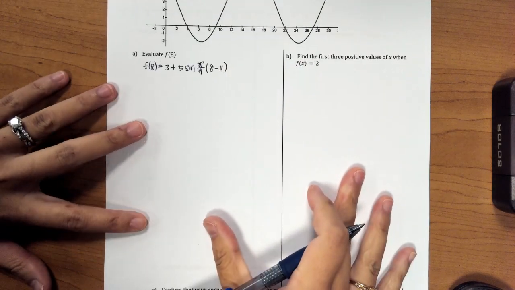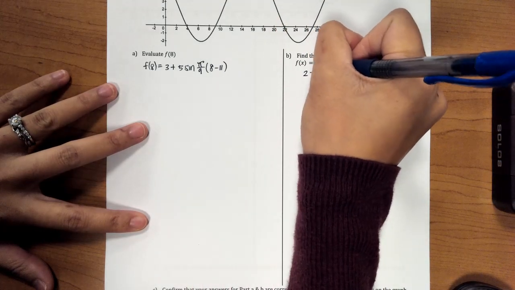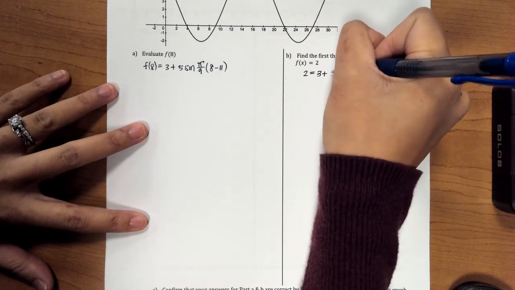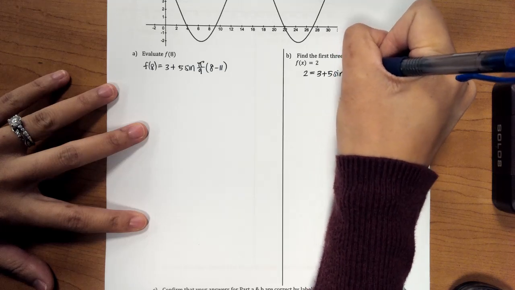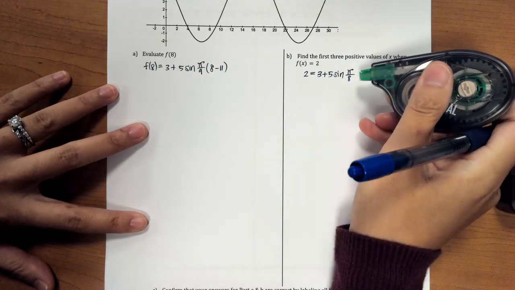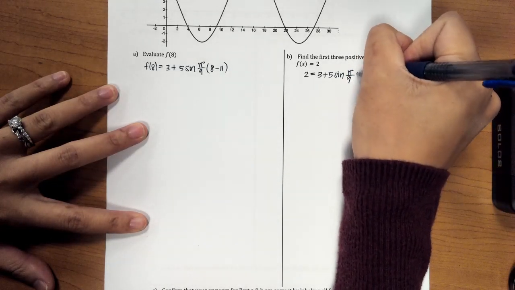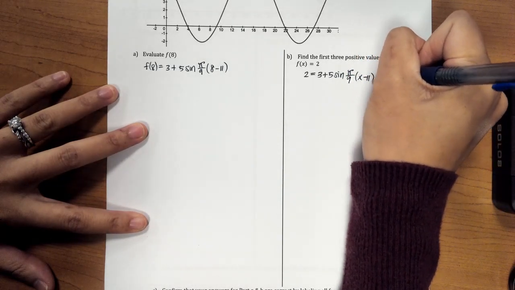Let's move this up now that I've set it all up. And this is going to be 2 equals 3 plus 5 sine pi over 8. Oh, sorry, pi over 9 of x minus 11.